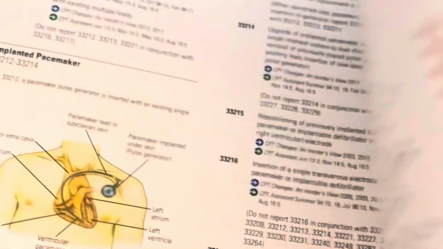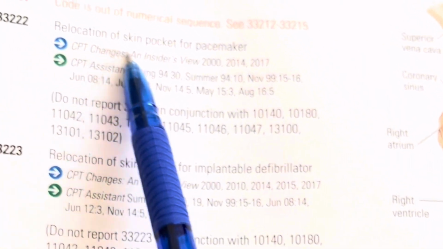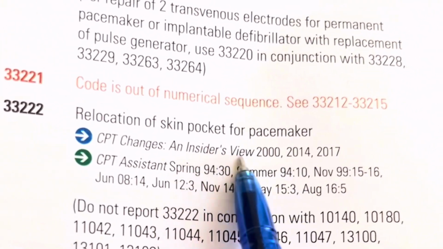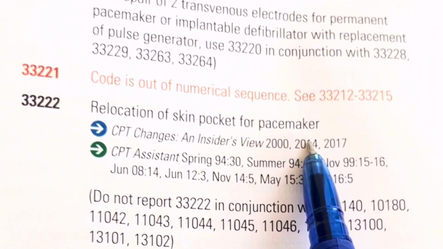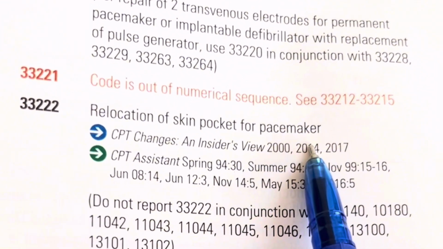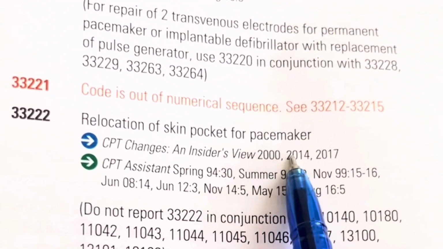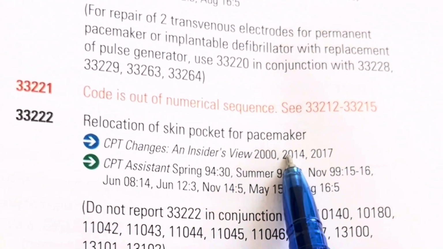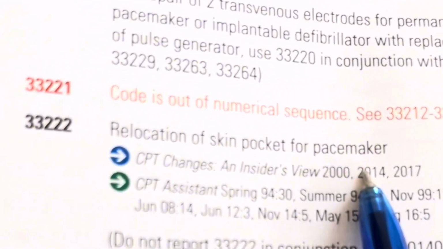So we will just take the code 33222, which is here. Relocation of skin pocket for pacemaker. So our answer will be correct. Even though the code is mentioned in the index page, you need to double check if it is correct or not. So here 33222 is the answer. Relocation of skin pocket for pacemaker. This is how you need to check the index. From the index page, you need to go to the codes.